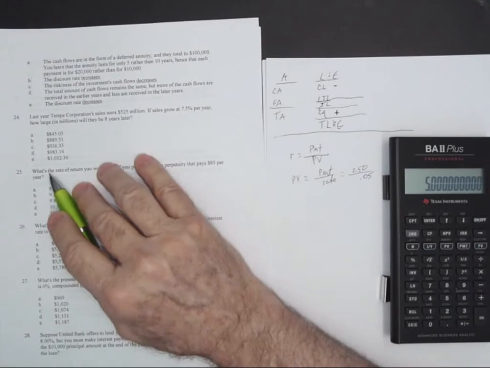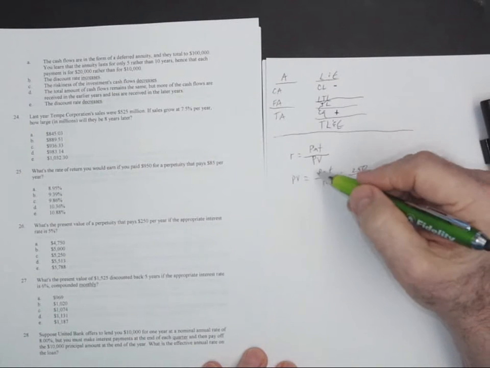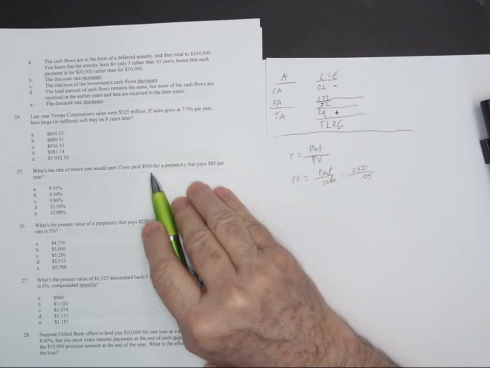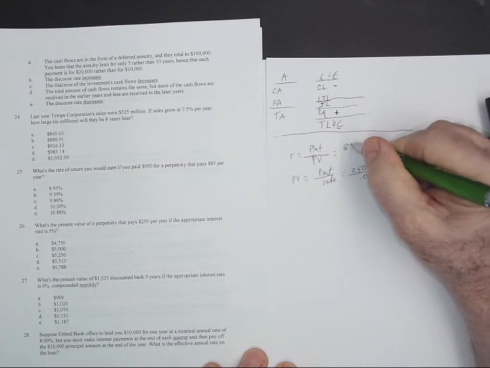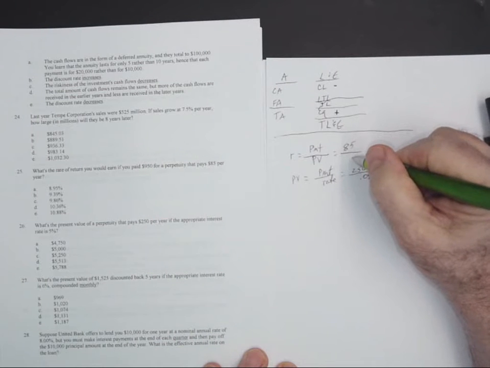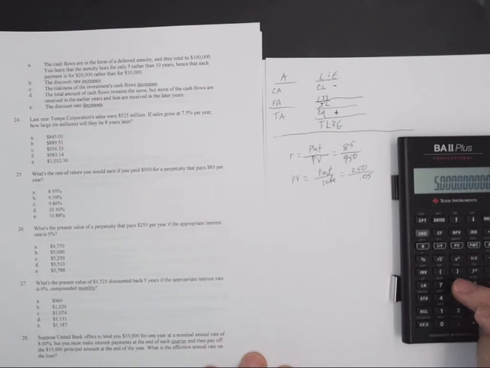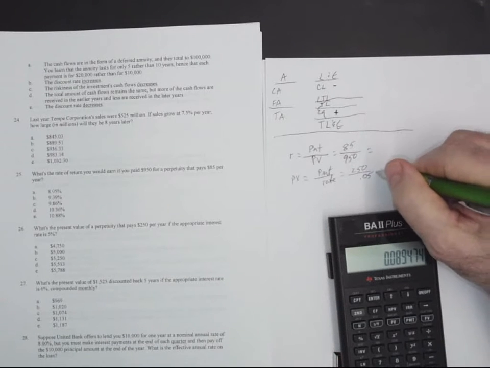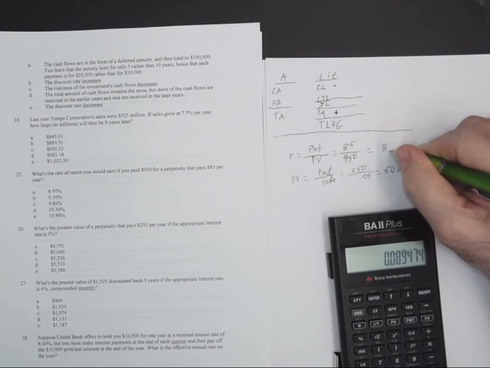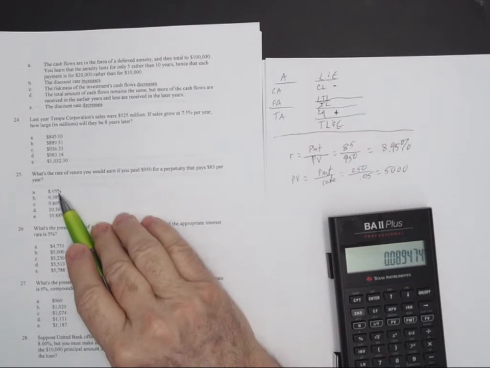Well, I skipped to 26. I also had 25. My bad. But the same formula, just turned around. What is the rate of return you would earn if you paid $950 for a perpetuity that pays $85 per year? Okay, our payment is $85, and the present value is $950. So 85 divided by 950 equals about 8.95%. And so that would be the answer there, A.